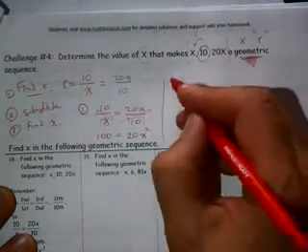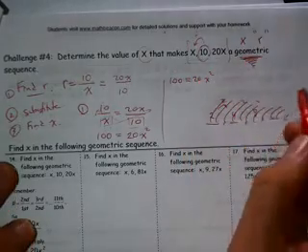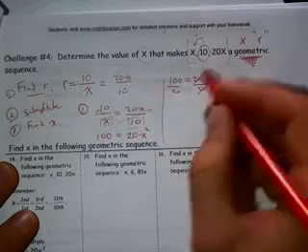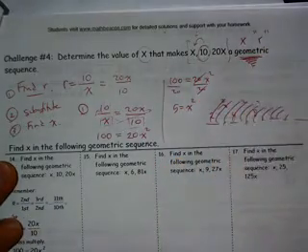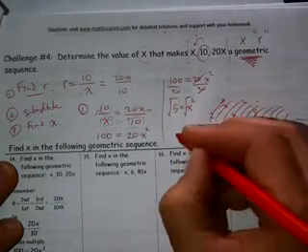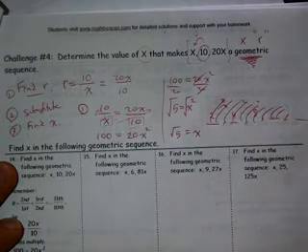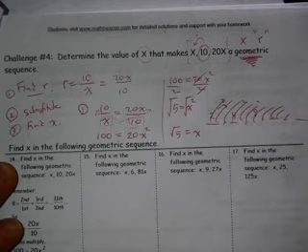100 is 20x squared. Let's start solving for x. We're going to divide by 20 both sides. So we've got 5 equals x squared. And now we take the square root of both sides. And we say that root 5 equals x. In this case, we didn't even have to solve for R. You might have to do that in the future.